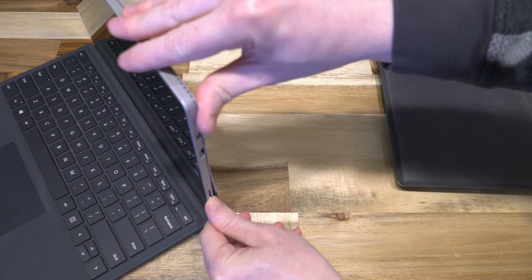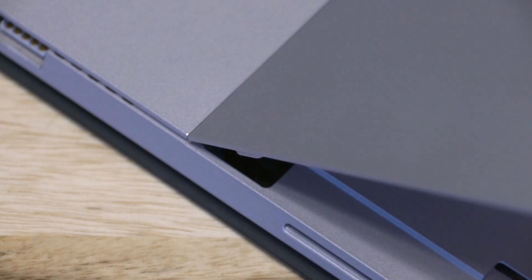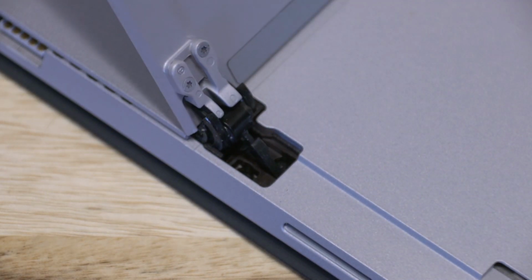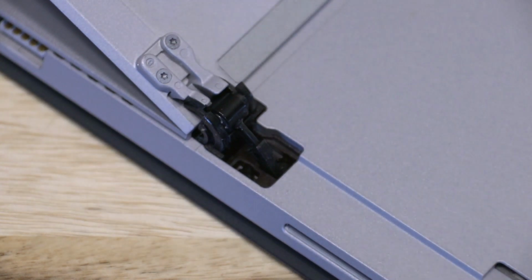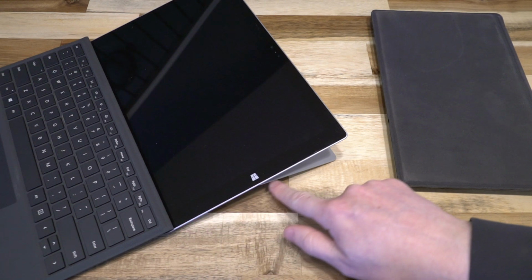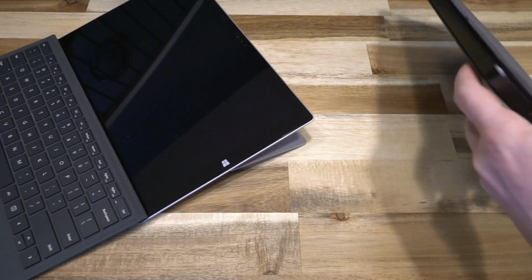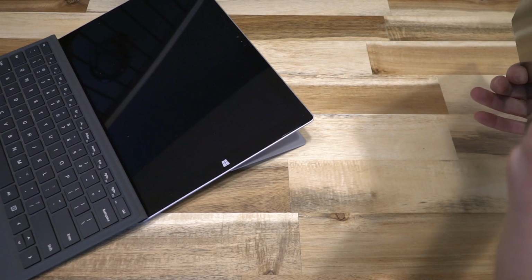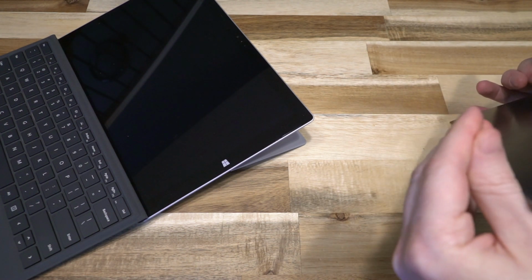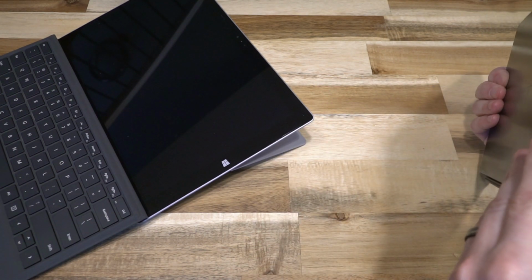However, the most iconic thing about these new models was this delightful hinge that could pretty much put the device at any conceivable angle that you wanted. It could go as shallow as 22 degrees and all the way to 150 degrees. If you recall from my previous video on the Surface Pro and Pro 2, they only had two positions on the earlier models, if that at all.